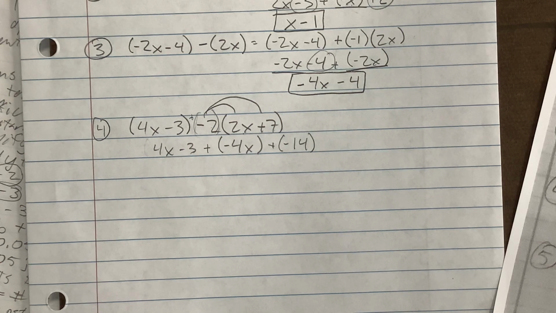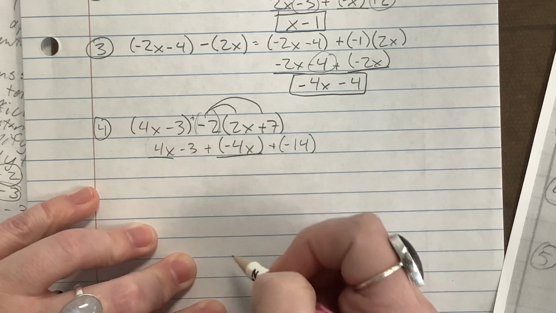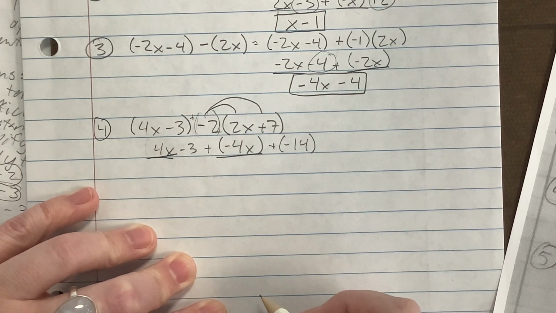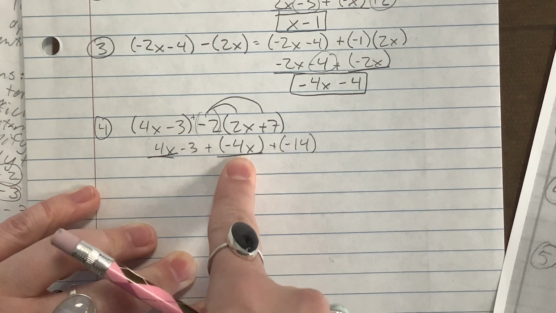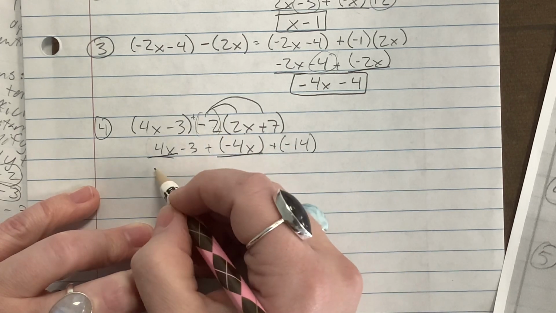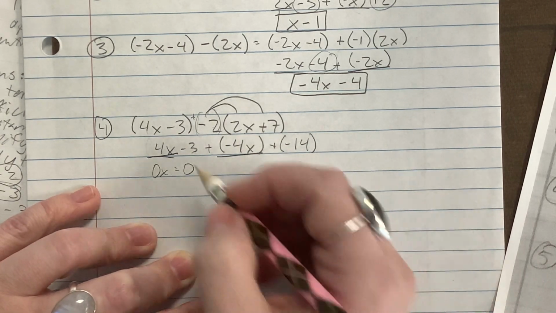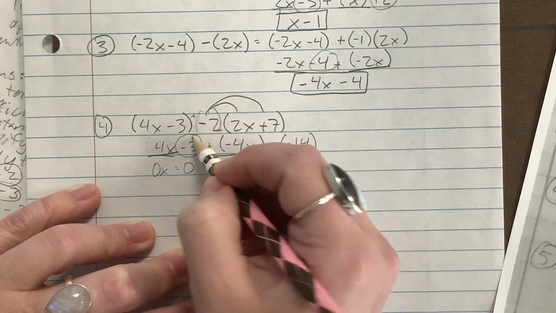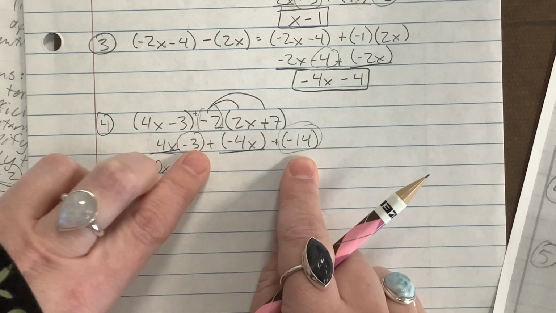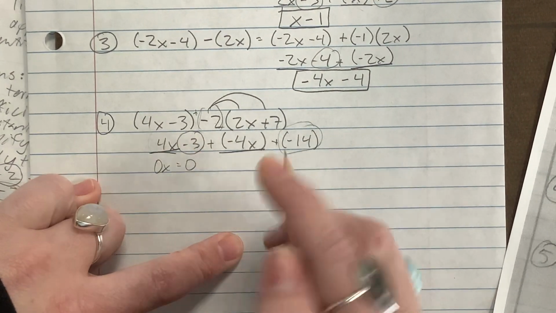Alrighty, so let's go ahead and combine our like terms. We've got a 4x minus 4x. Those are additive inverses. Remember, that's when you start at 1 and then you go down the opposite of it and it gets you to 0. So really we have 0x, which is 0, and we're not even going to write that because we don't need to, because it doesn't change our value because of the additive identity. Okay, so now we just have to deal with our constants. We've got negative 3 plus negative 14, which is negative 17. Done and done.